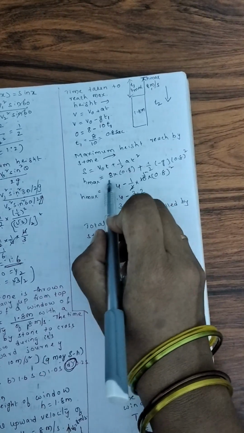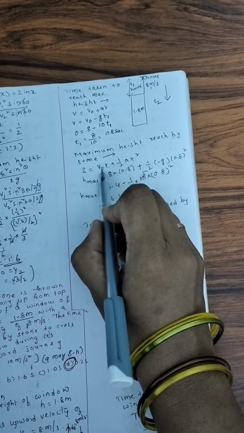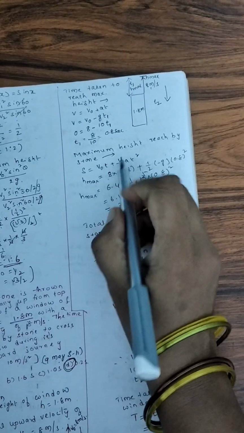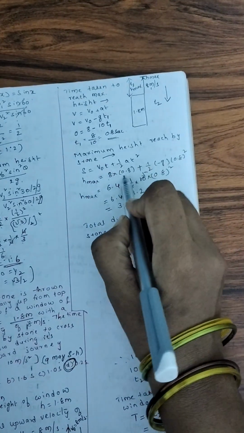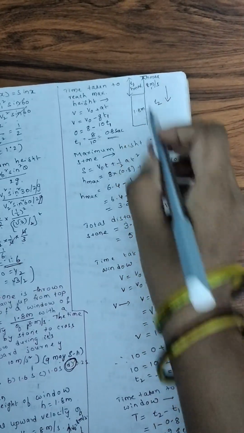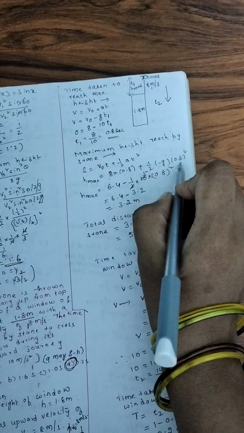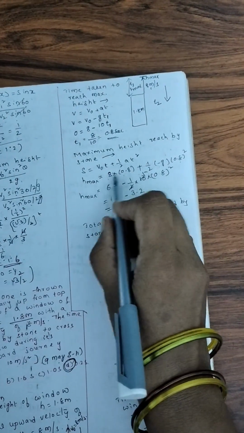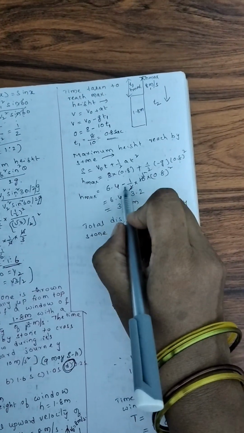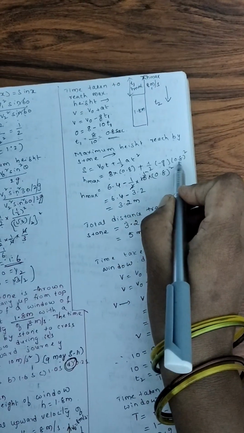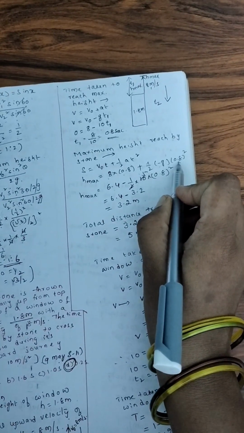So H maximum is equal to the initial velocity, 8 meters per second, into T, which is 0.8, plus half into minus G into 0.8 whole square. So 8 into 0.8 is 6.4, minus half G, 10, into 0.8 whole square.